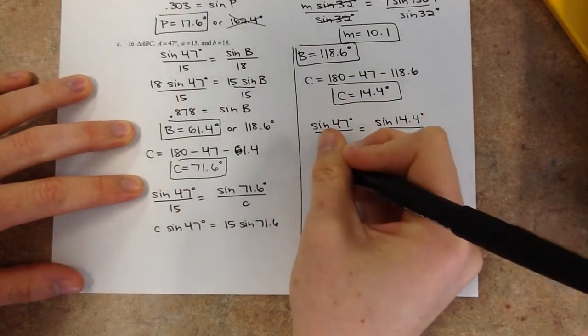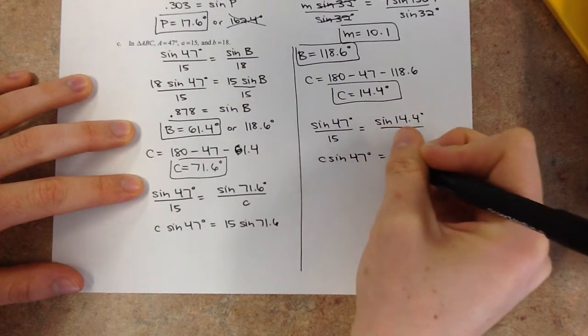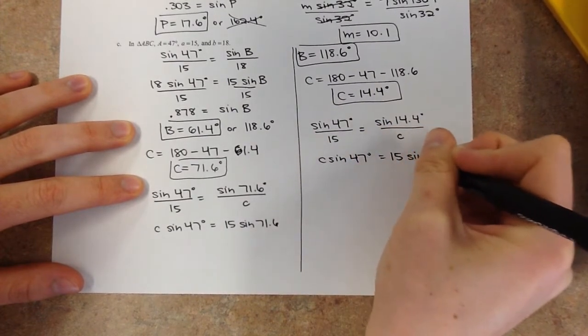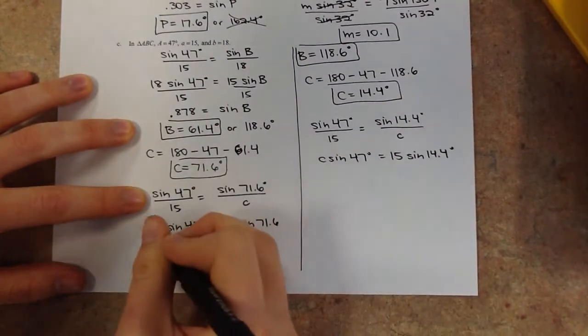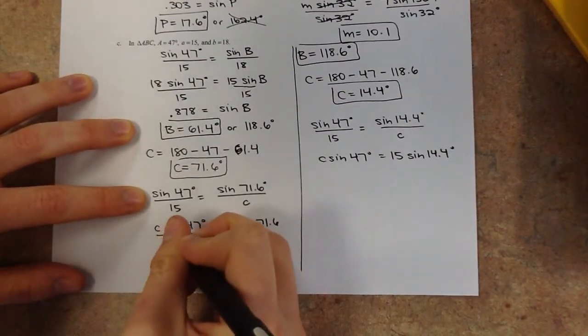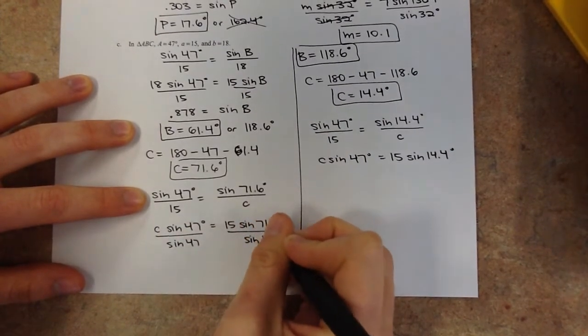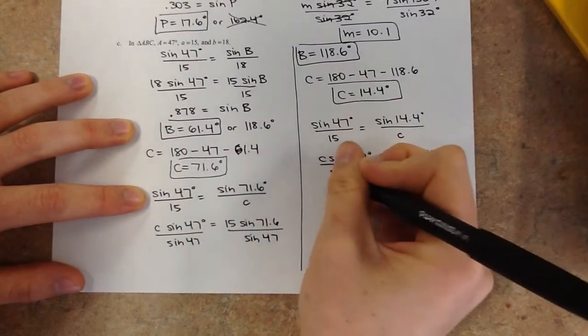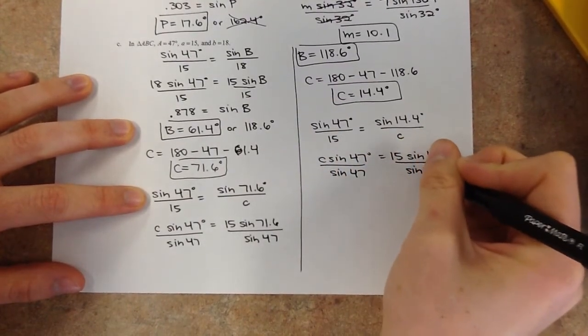Same thing over here, we cross multiply. And finally, in both of these situations, we divide both sides by the sine of 47. To get this c by itself, we divide both sides by the sine of 47.